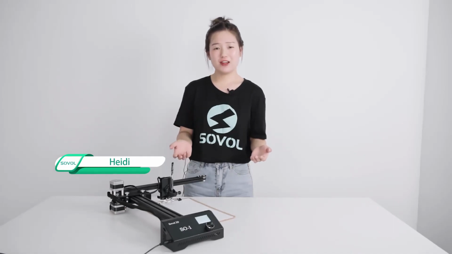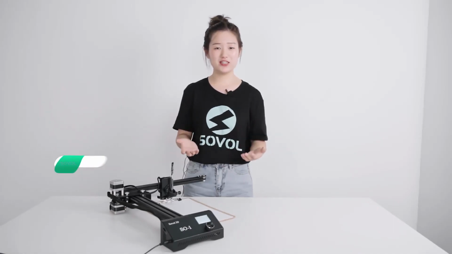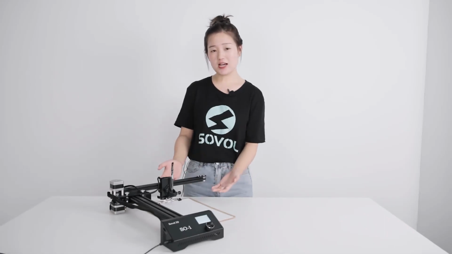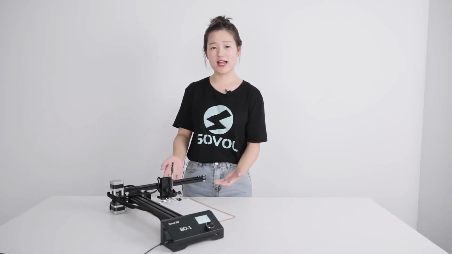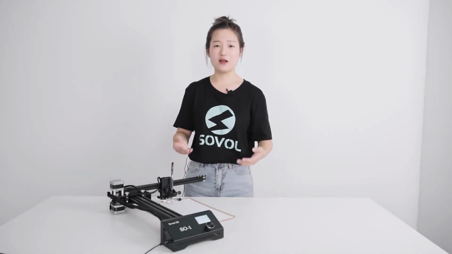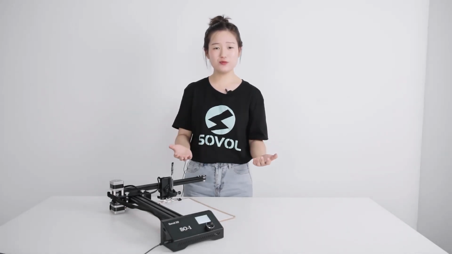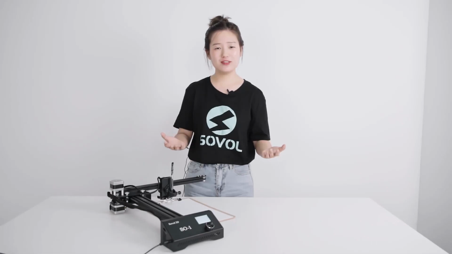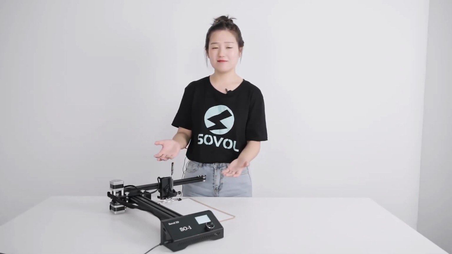This is Hattie, and today I will show something very interesting but not about 3D printing. As you can see, this is our pen plotter, the Sovol SO-1, and today I will use it to plot some photos I got in my daily life. One is my selfie, so I guess you will be interested, and the other photos are from the Sovol user group. So how can I do that with this machine? If you are interested, let's get started.